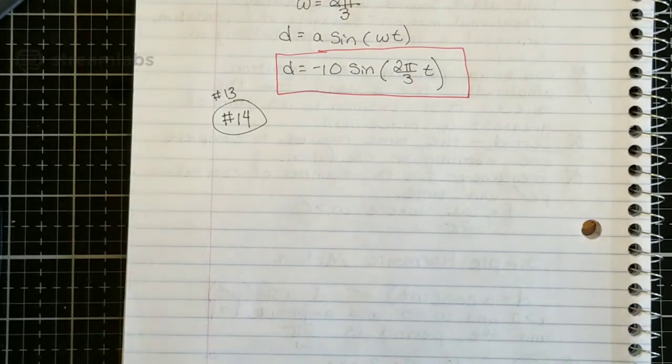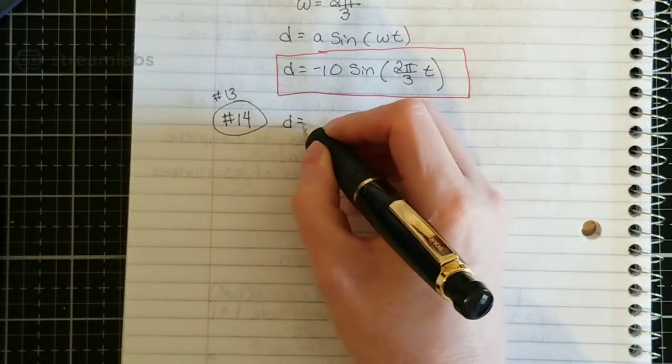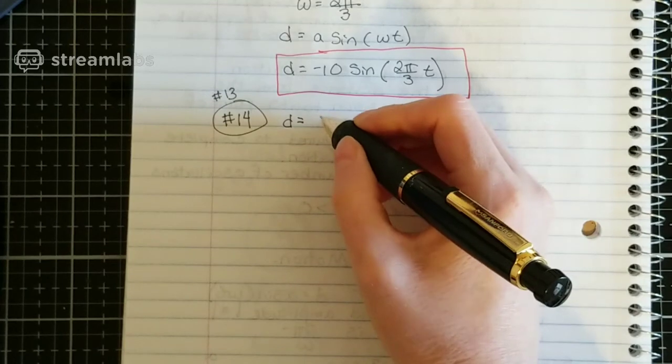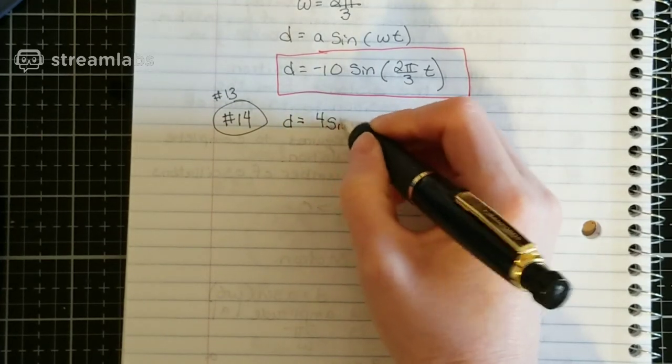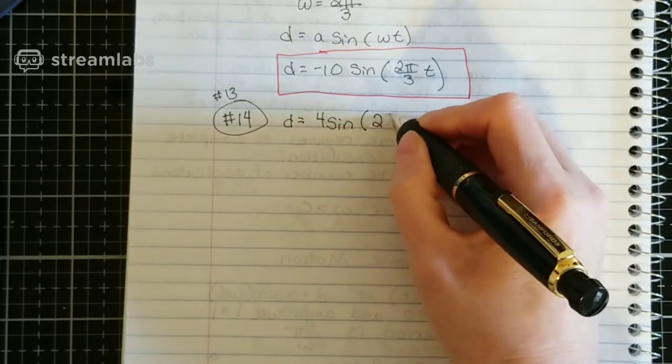Okay, so they give you your equation. They want you to describe the motion of the object. What's the maximum displacement from its resting position? What's the time required for one oscillation? What's the frequency? All right, and they give you the equation. D equals 4 sine of 2t.